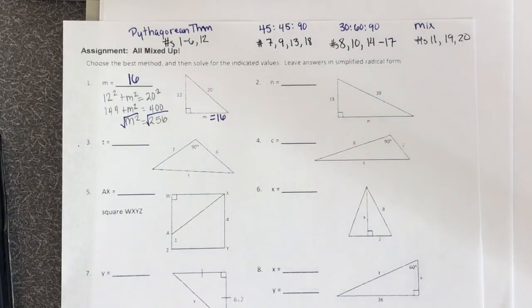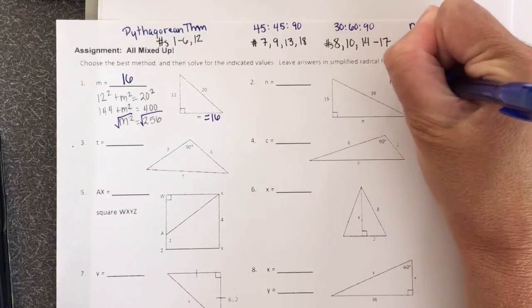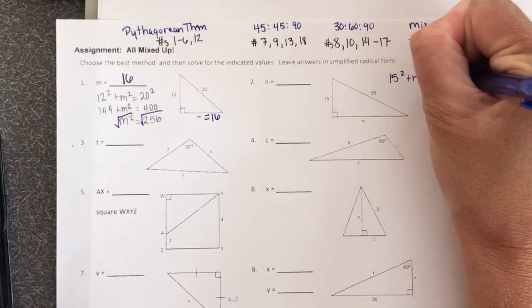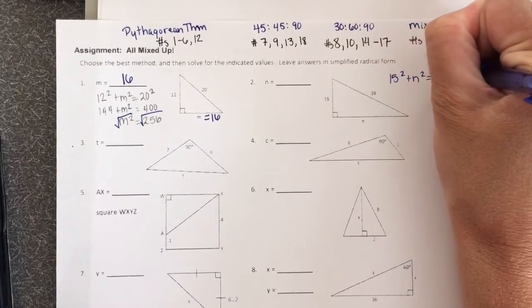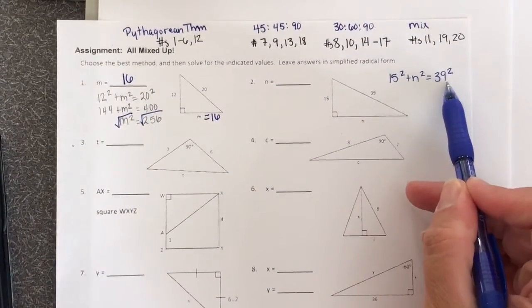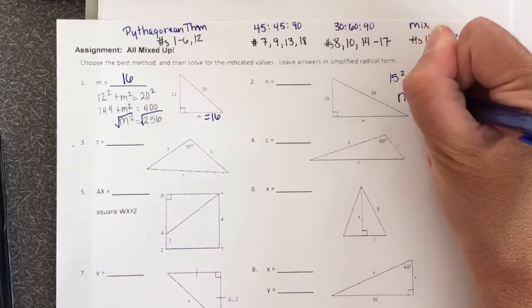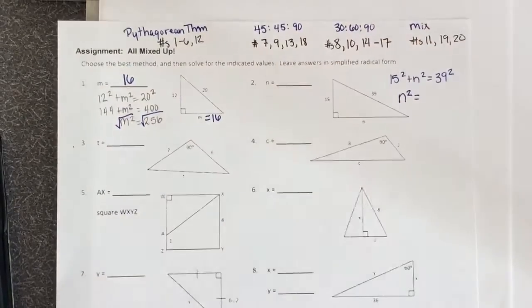So in number 2, again, I know 2 out of the 3 sides, so I'm going to use the Pythagorean theorem to figure out what n is. So 15 squared plus n squared equals 39 squared. Okay, I'm going to just skip a step because you know you're going to have to subtract 15 squared from 39 squared. So I'm going to do that in one fell swoop.